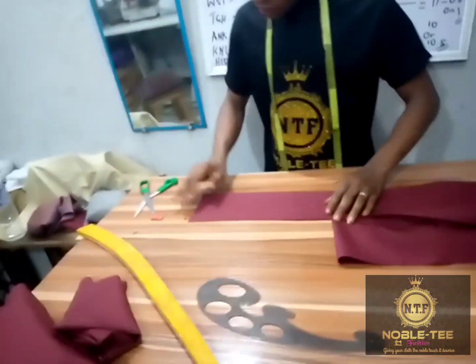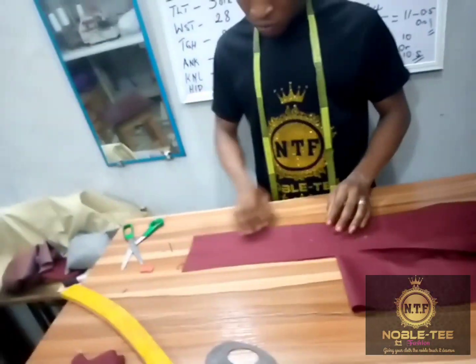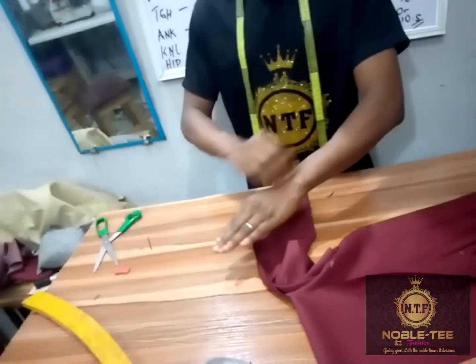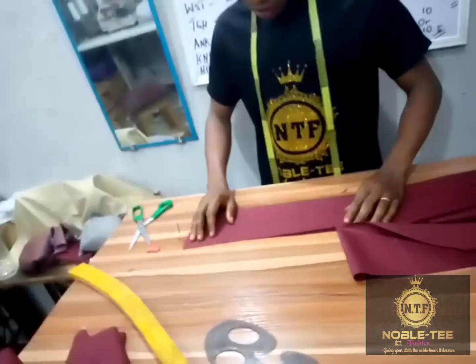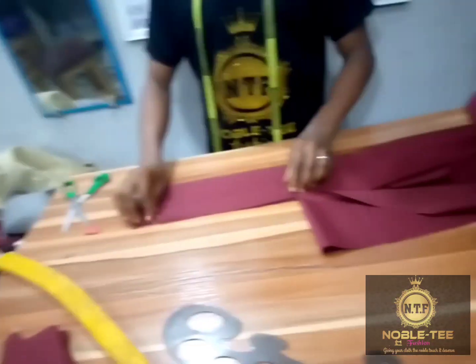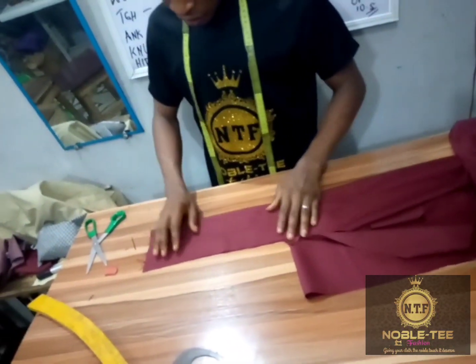So assuming that I'm using a stripe material, you will understand what I'm saying better. So this will be the stripe on the material. But if you cut just like this, that means this is how the stripe will come. So this is also applicable to plain material, because of the reflection. But most people don't consider this once they are using a plain material.